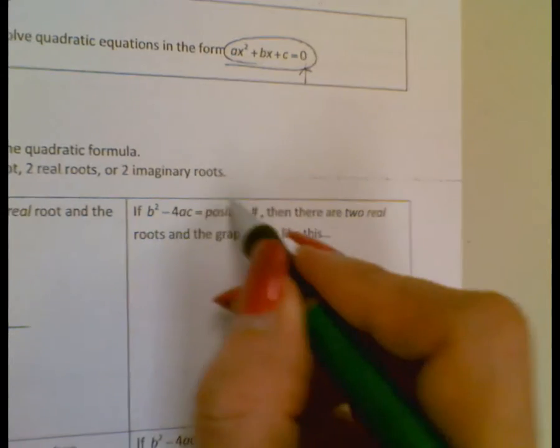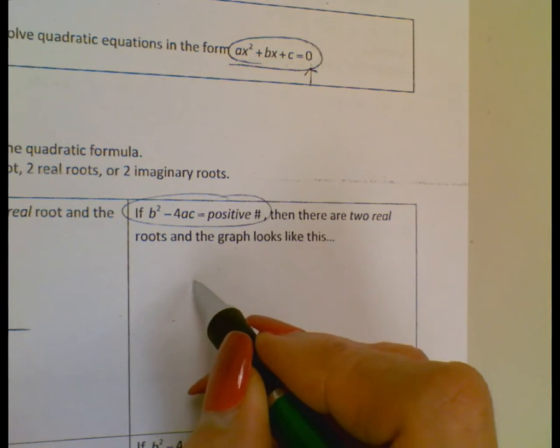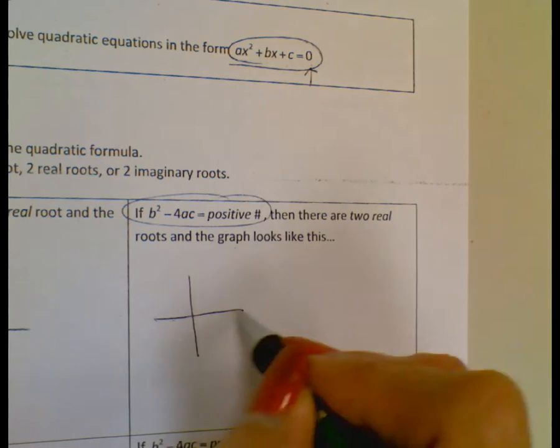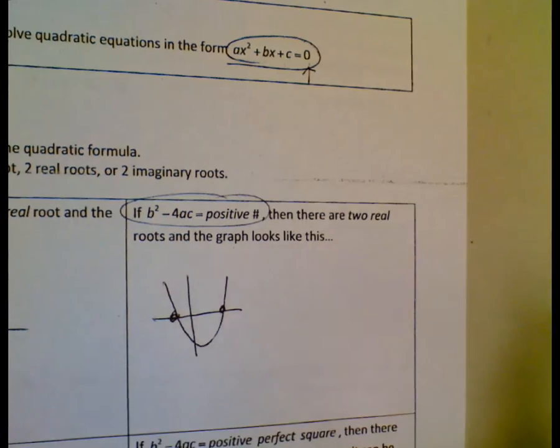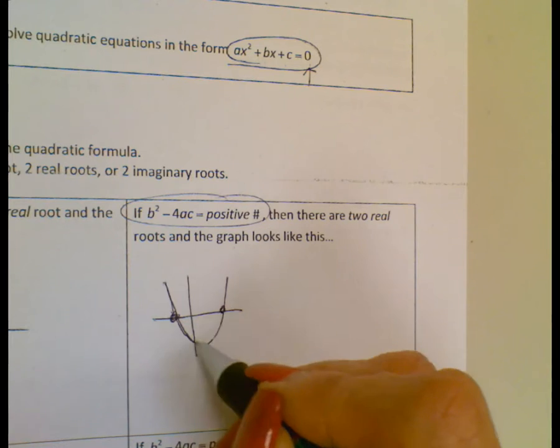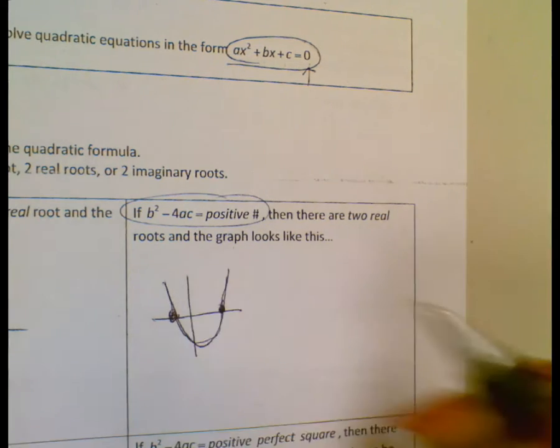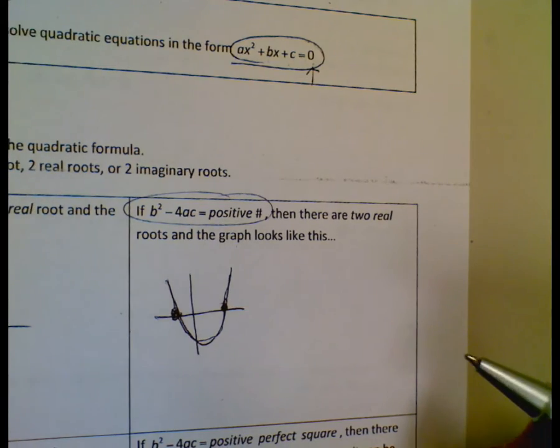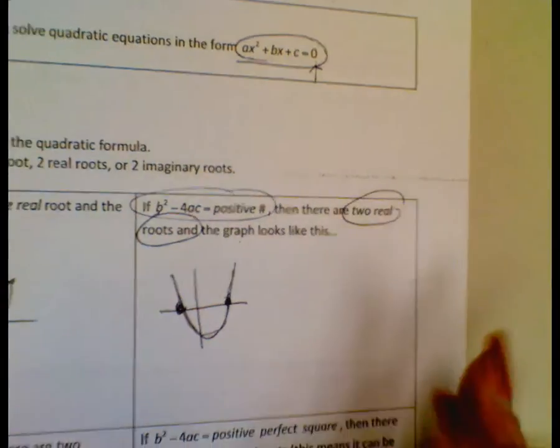If your discriminant is positive, it means that your graph is going to hit the axis twice. It's going to actually go through and come back through. So make sure you can see that on your graphing calculator, and then there will be 2 real roots.